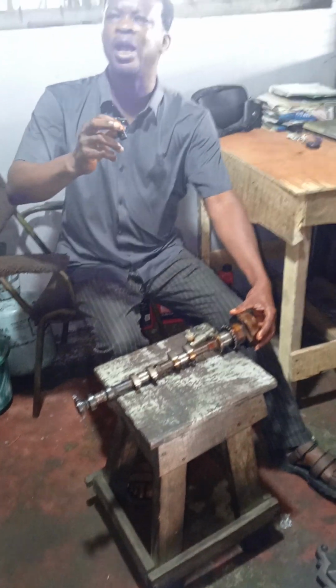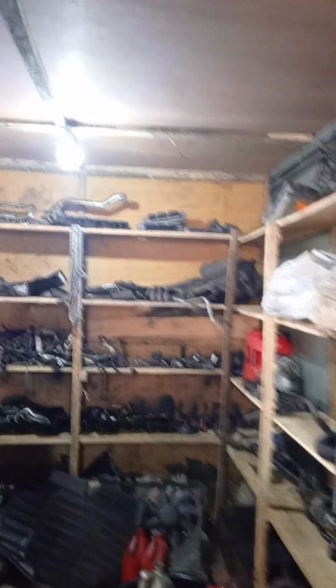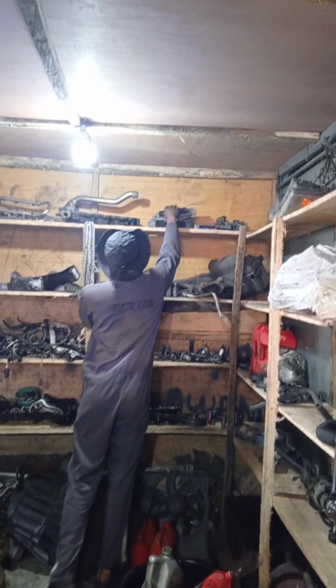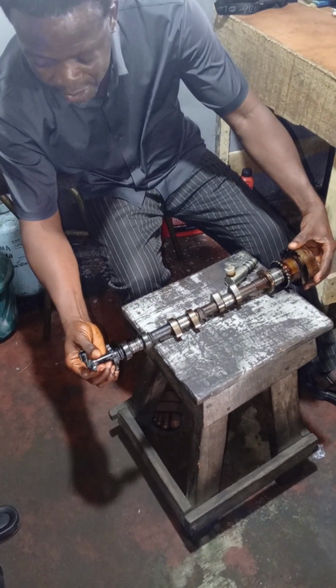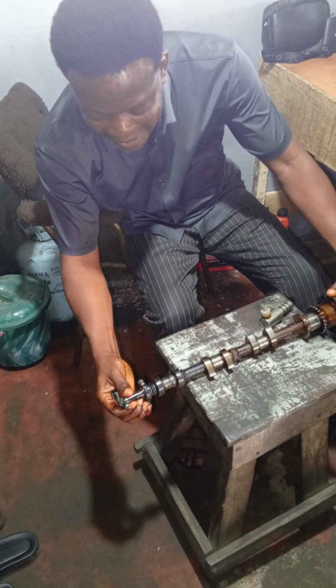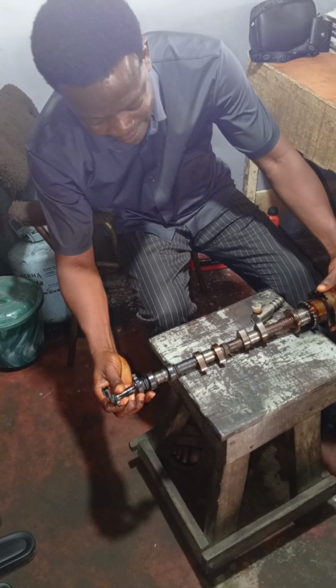Do we have any brain box there? Okay, just give me one brain box. Yes, let me put the brain box here. This brain box will be here in the bonnet. So once this rotates, this detects the position or the movement of the components in the engine.